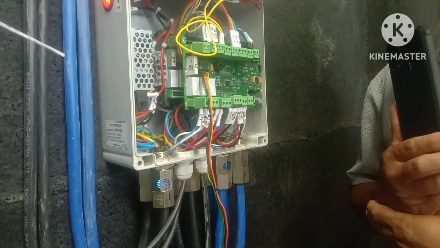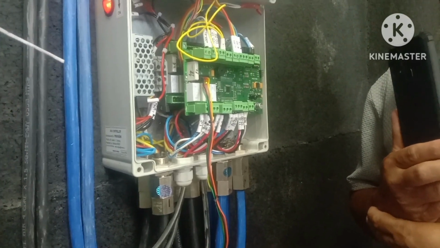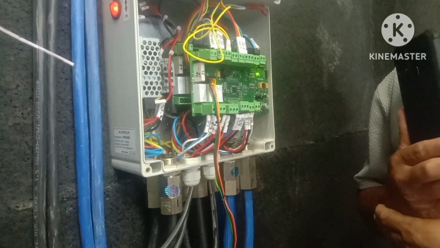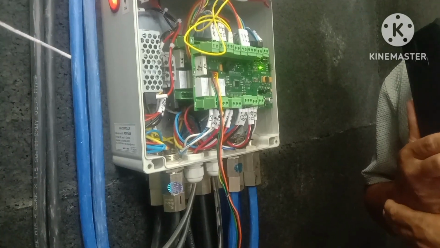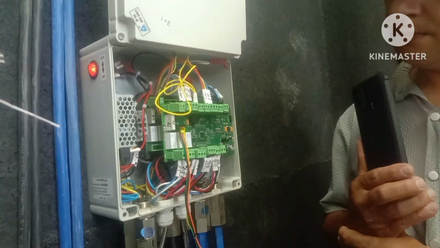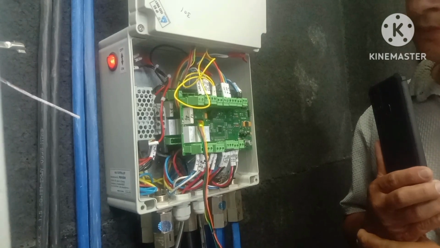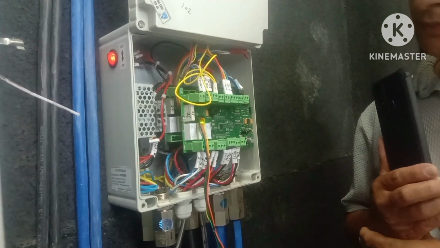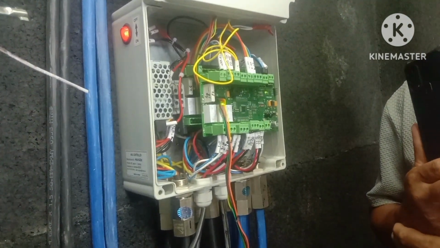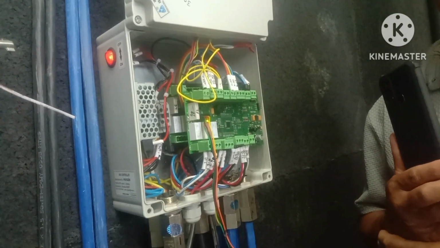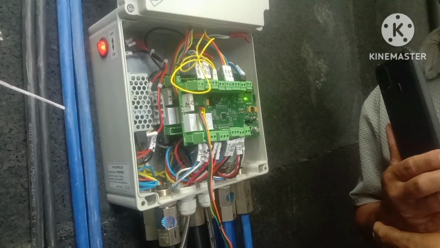Once we are sure that the field end device is working correctly, at that time we will be swapping the controller. But after swapping the controller, please make sure that the previous control card is removed safely. There should not be any kind of physical damage, otherwise it cannot be counted in the warranty.